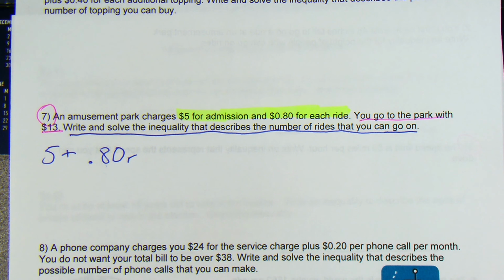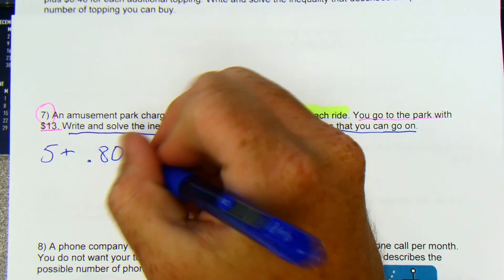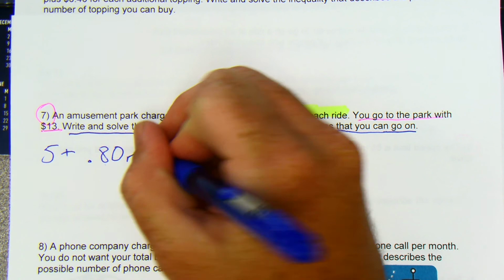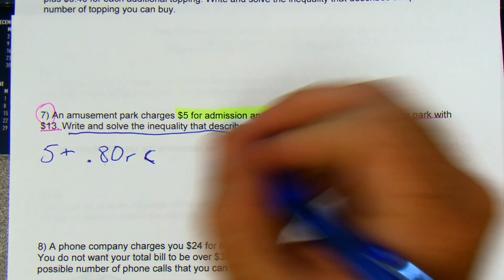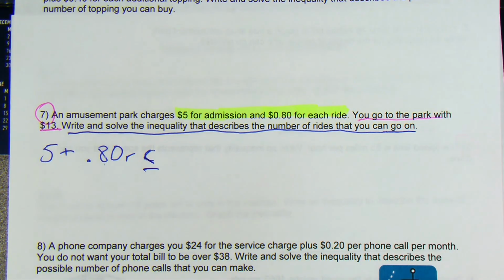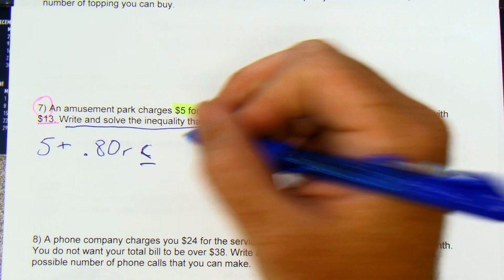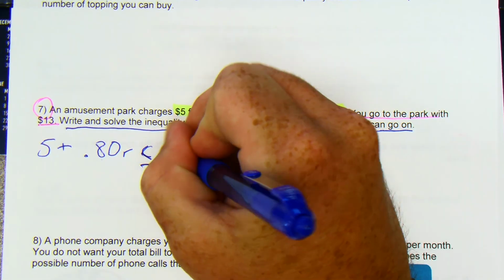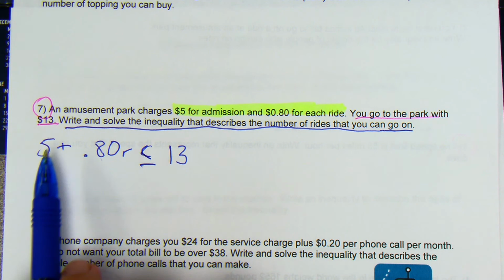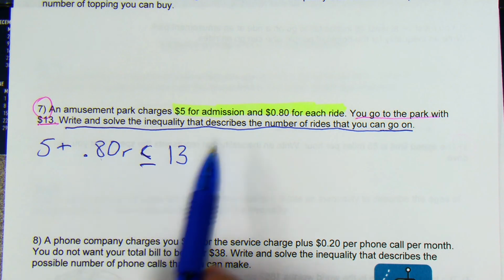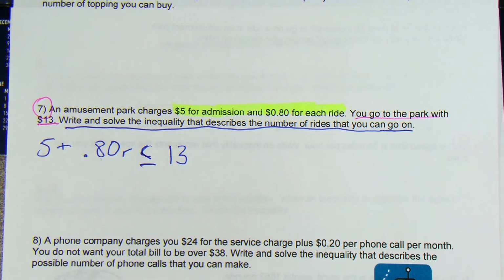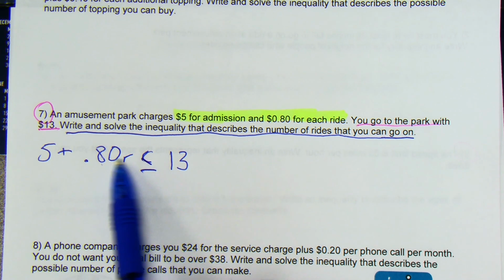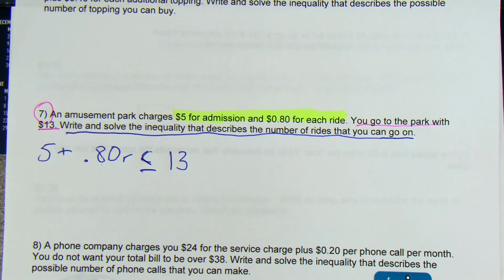So we cannot spend more than that. We can spend exactly $13, but we cannot go over that. So 5 plus 0.8R has to be less than, but not just less than. It has to be less than or equal to the amount of money we're bringing to the park, which is 13. So this is my inequality now: 5 plus 0.80R is less than or equal to 13. $5 for admission, 80 cents for each ride, and we cannot spend more than $13.